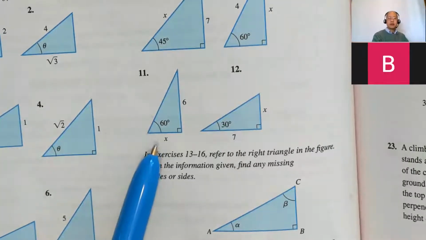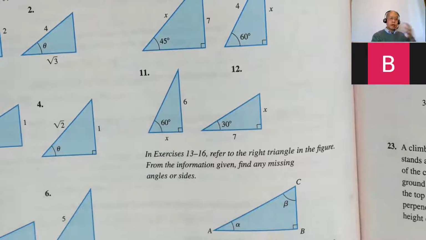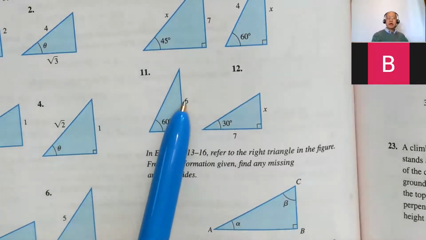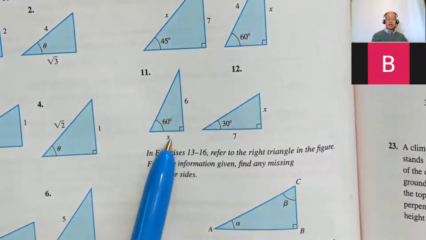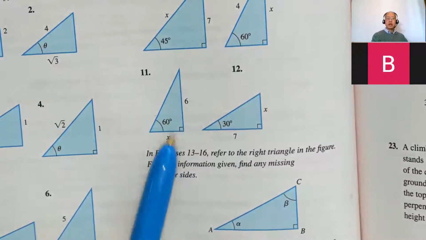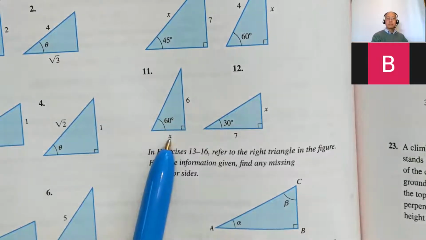So look at the information they give me. With regard to the 60-degree angle, this is the opposite side. This is the adjacent side. So I say to myself, which trig function has an opposite and an adjacent? Tangent.